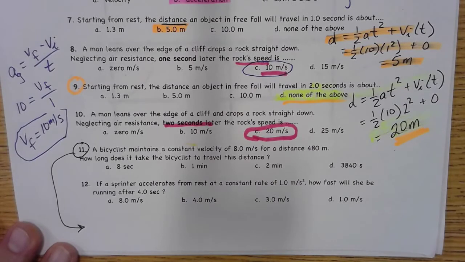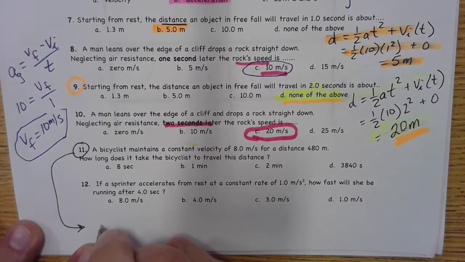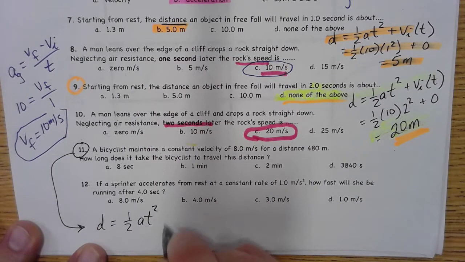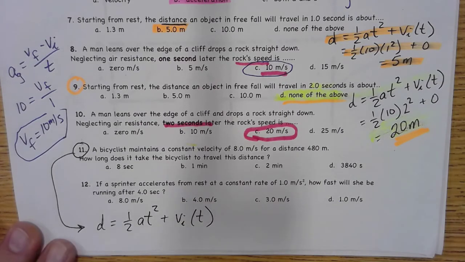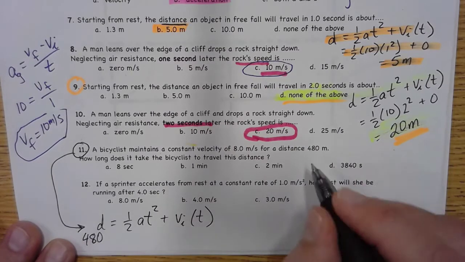Now, there's a few ways to go about it, but really, I guess, it's just to solve for time. You know what? We can still always use this. This is that combination equation. I think it's just a useful format. So we got 480 as a distance. Check.